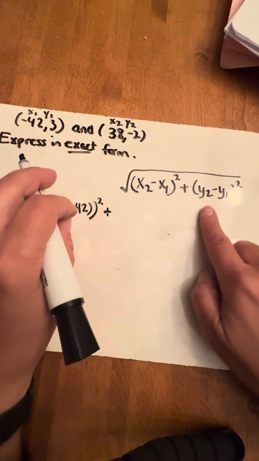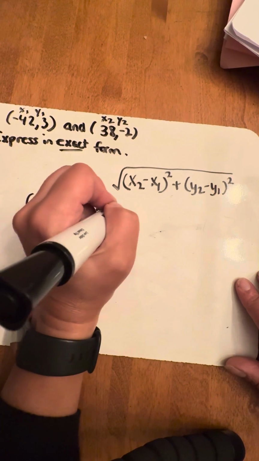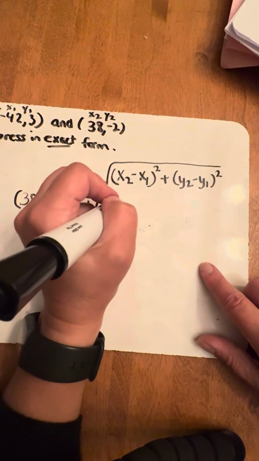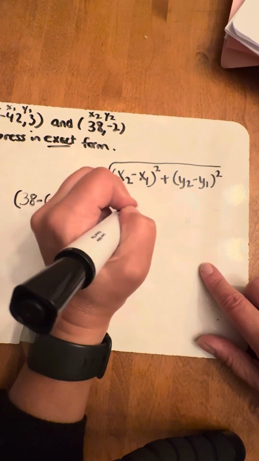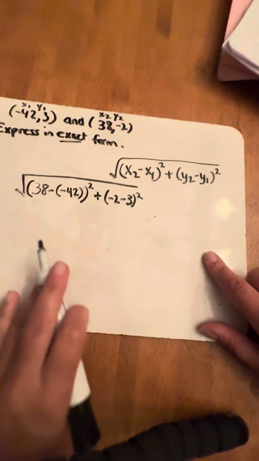We're going to do plus the y2, which in this case I put as negative 2. And then we're going to subtract our y1, which is 3. And then we're going to square that answer. And then we're going to take the whole thing and square root it.